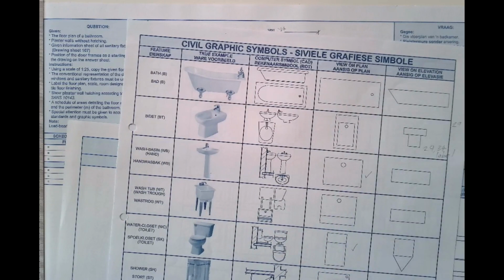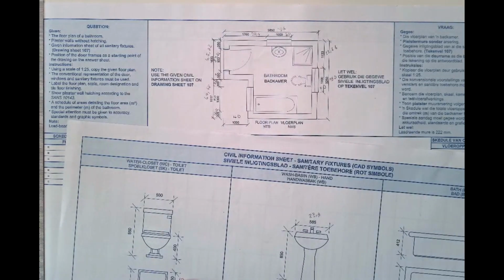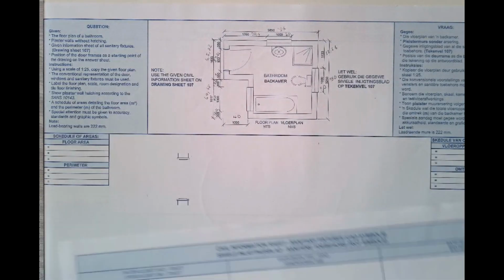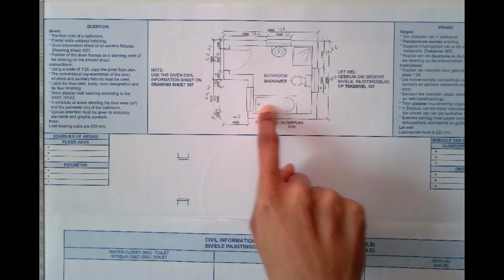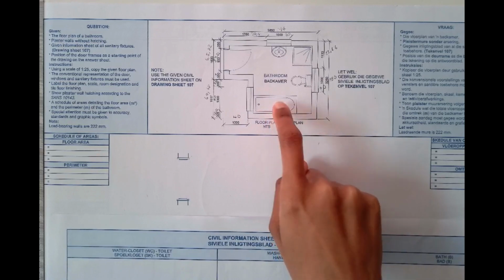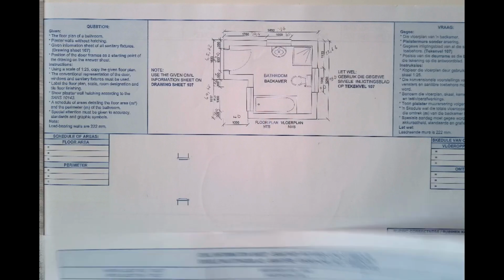We are going to be focusing on this because we don't do elevation in grade 10. Now let us begin. You're basically going to be copying this and then replacing these computer symbols that are drawn using CAD with your conventional views.